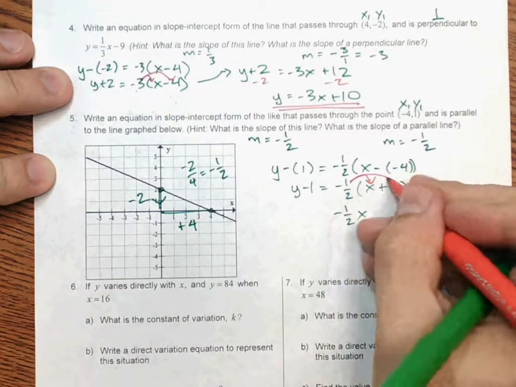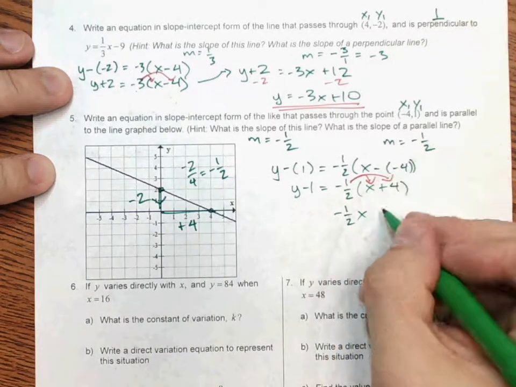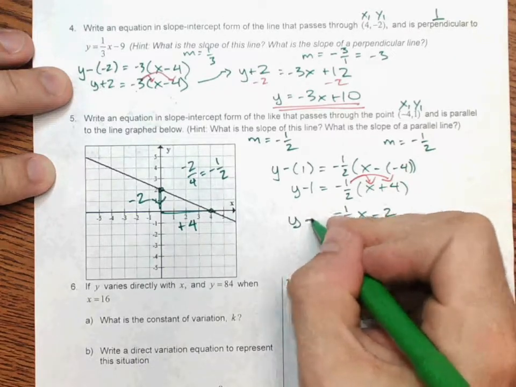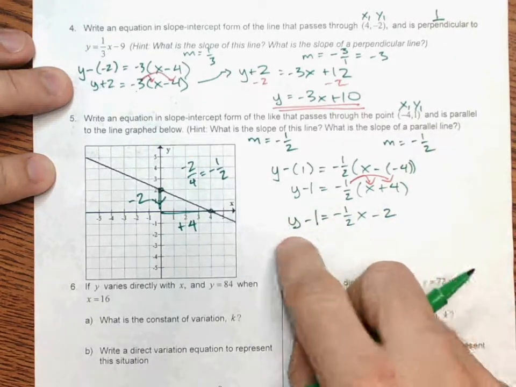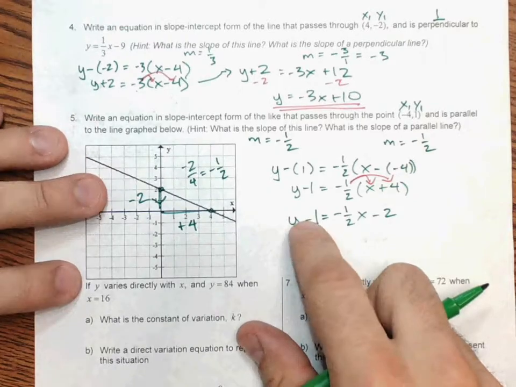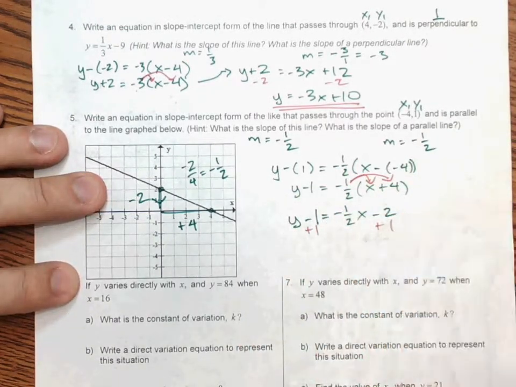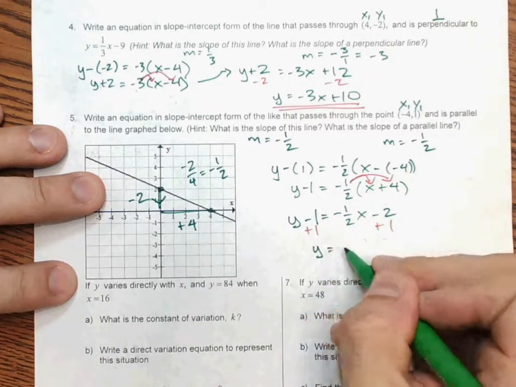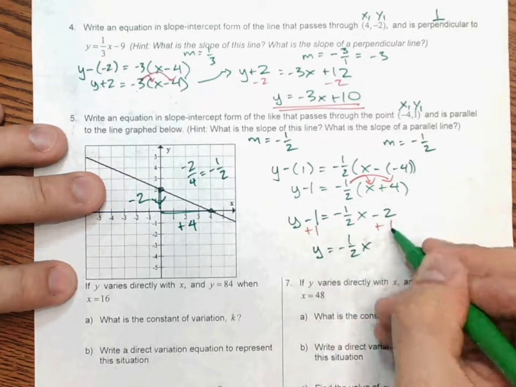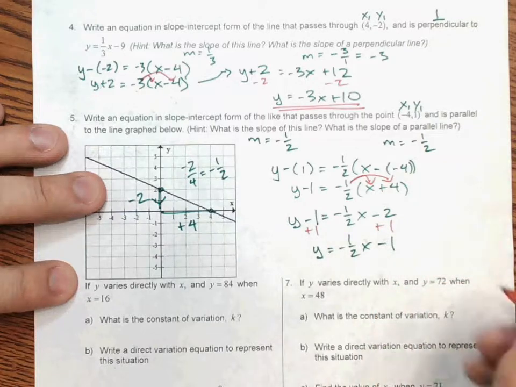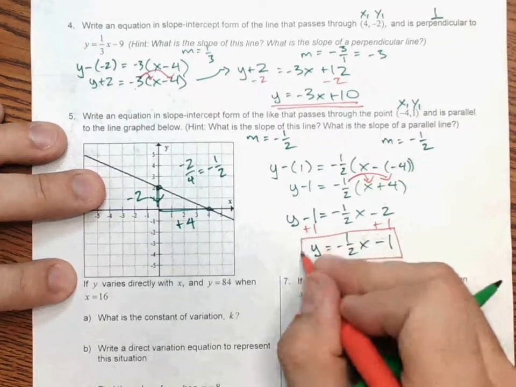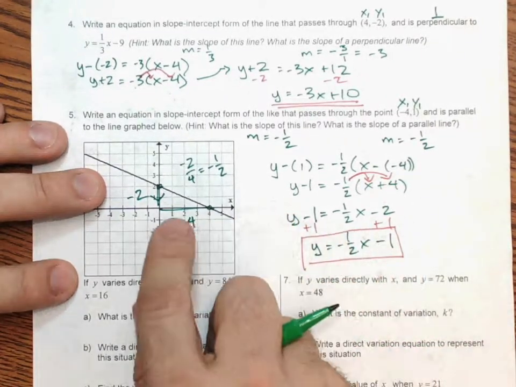Negative 1/2 times 4 is negative 2. And I've still got this y minus 1 over here just hanging out waiting for something to do. Now I need to solve this for y, which means I need to add 1 to both sides, which gives me y equals negative 1/2 x. Negative 2 plus 1 is negative 1. And this is the equation for the parallel line to this line here.